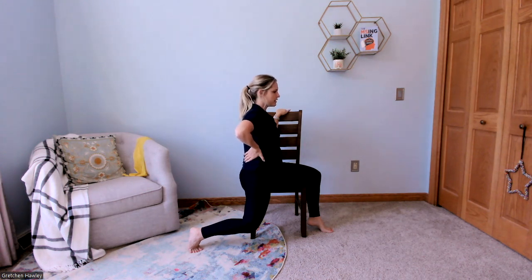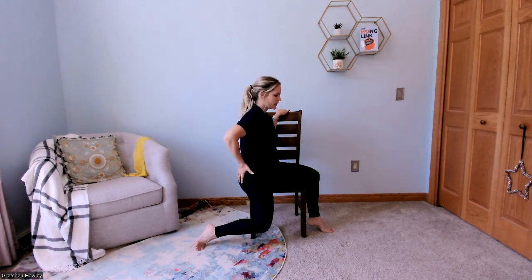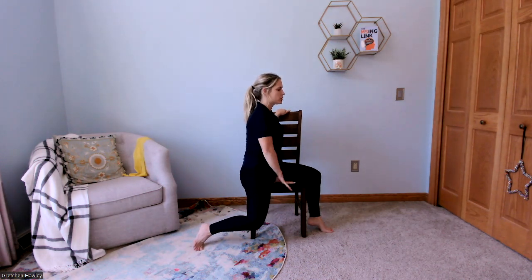And when you're ready, you can stop tucking. So just come back up to a regular position. Hold on to the front. Come back to the center and keep your feet wide.